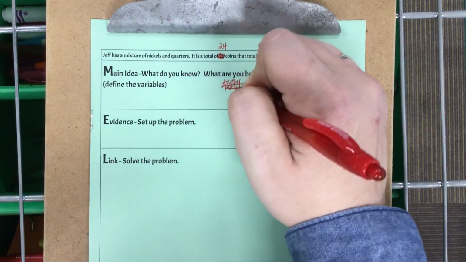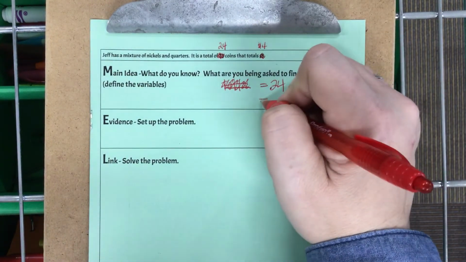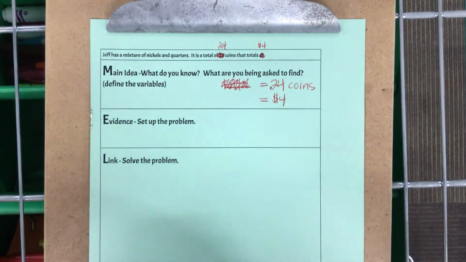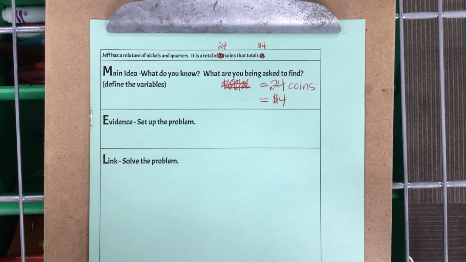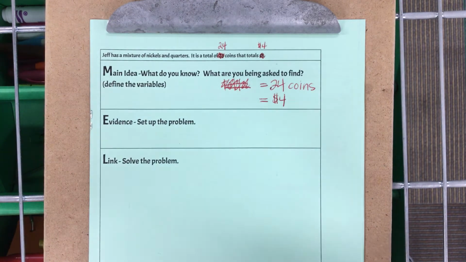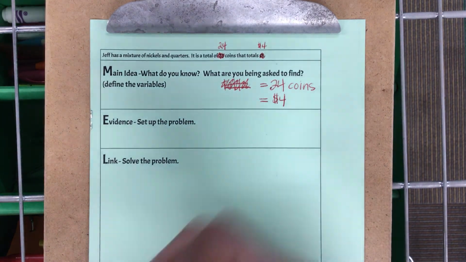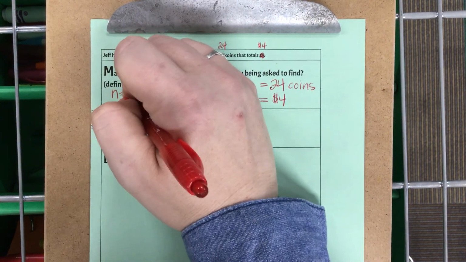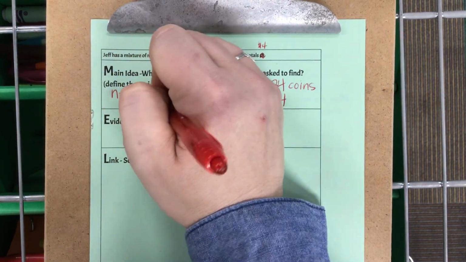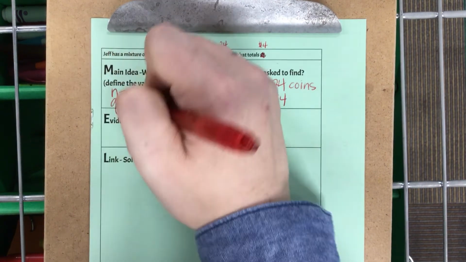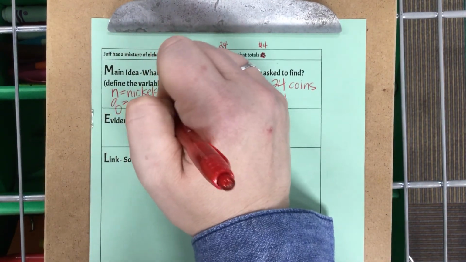What else do you know? And it equals $4. Agreed. What are we being asked to find? So can I put N equals nickels? And Q equals quarters? Does that work?